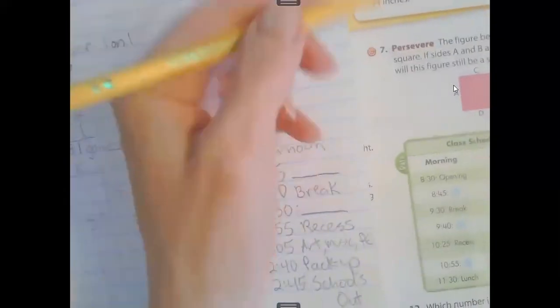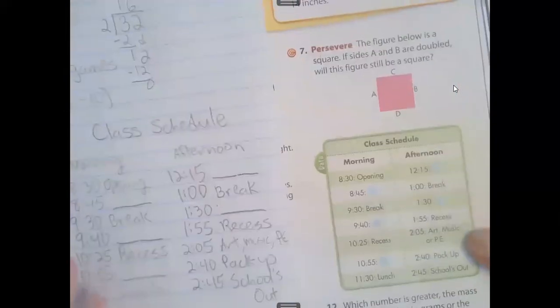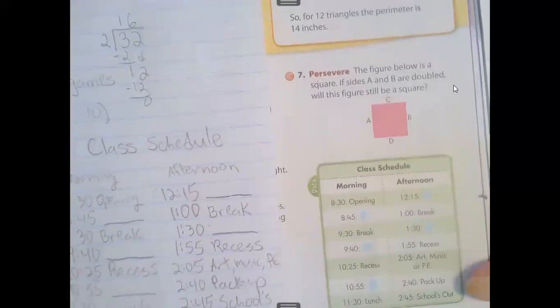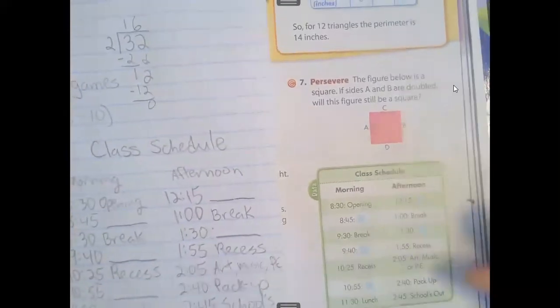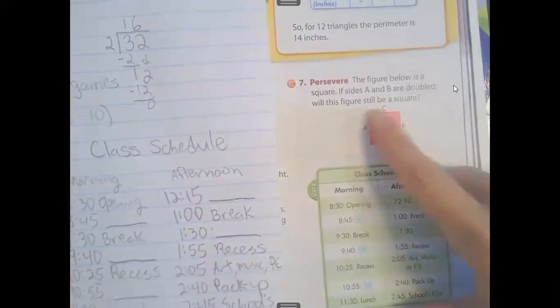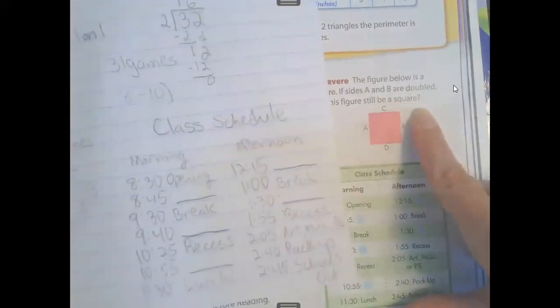So now let's take a look at problem number 7. So problem number 7 says the figure below is a square. Whoops, sorry guys. The figure below is a square. That means all sides are the same. But what they're saying is if sides A and B are doubled, will this figure still be a square? And the answer is no way.